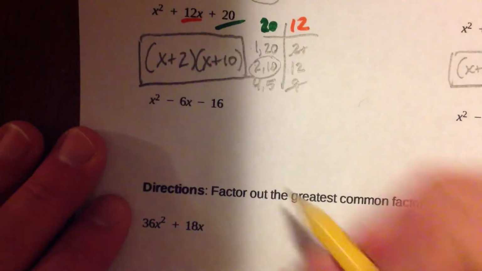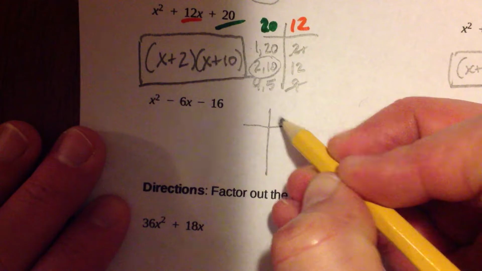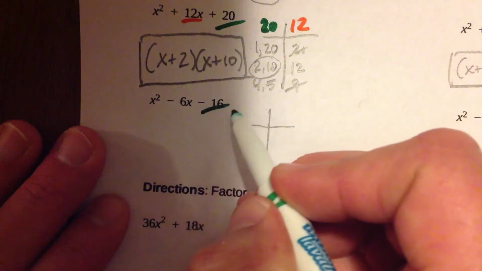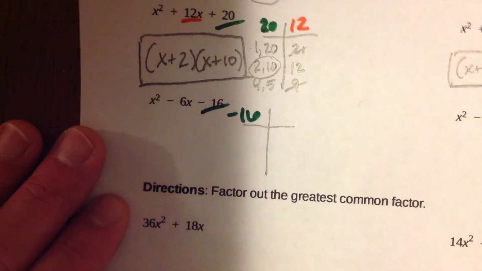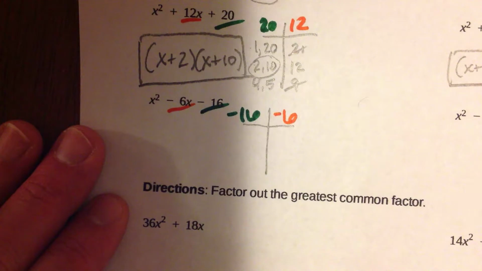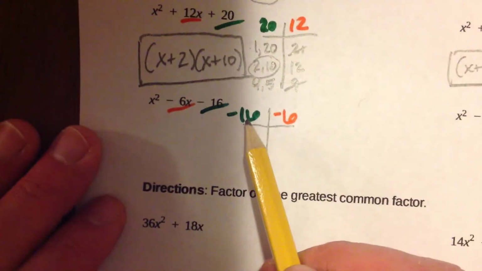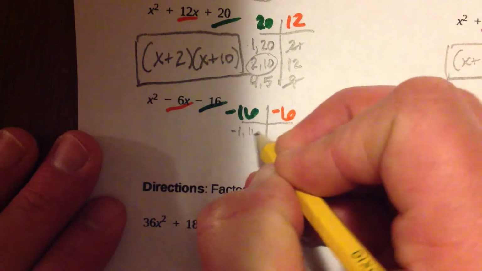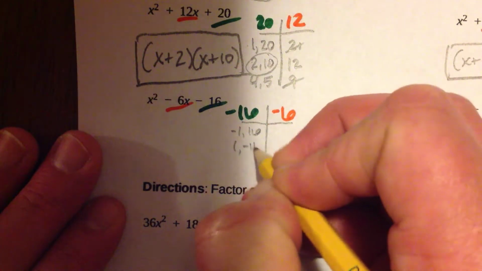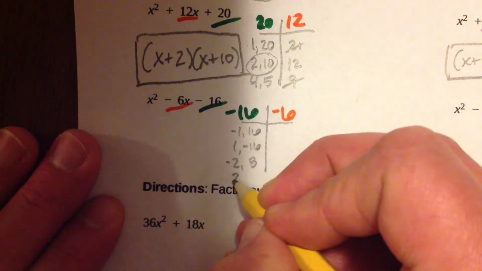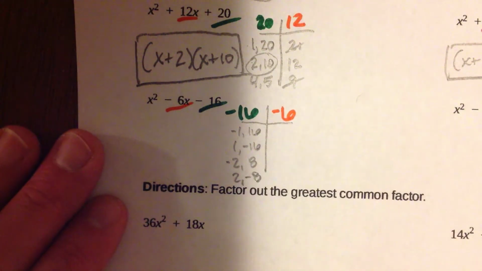In my next example, I want to multiply to be a negative 16 and add to be a negative 6. My product has to be negative 16, and my sum has to be negative 6. Now remember, when I need a negative product, I need one positive, one negative number. So I could make it negative 1 and 16, 1 and negative 16. I could make it negative 2 and 8, or I could make it 2 and negative 8. Those are my factors of 16.